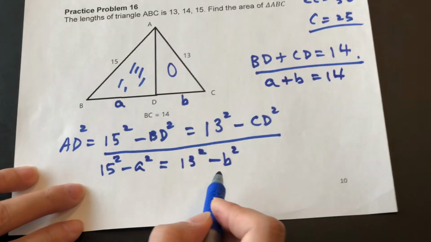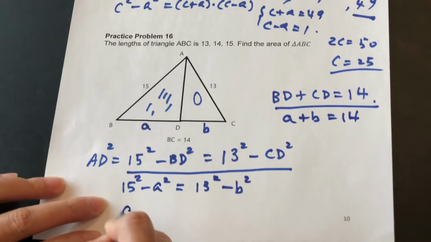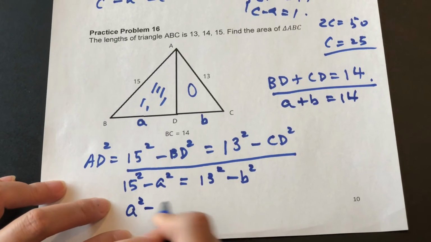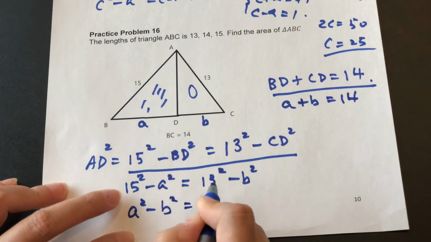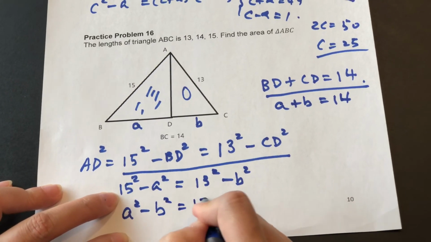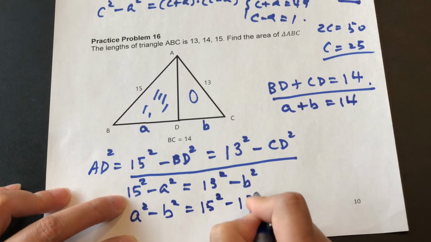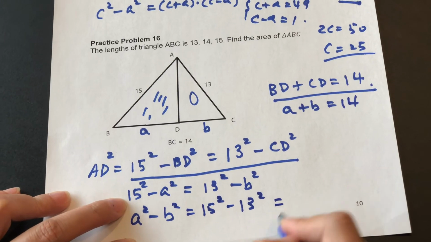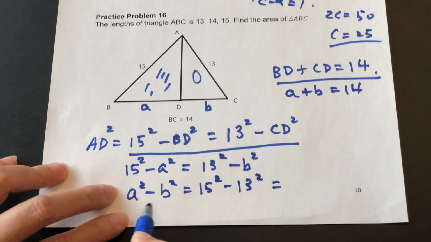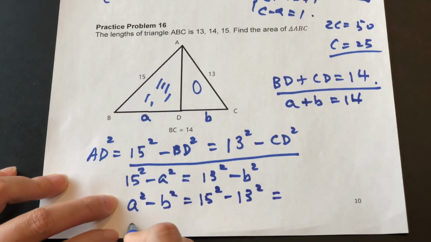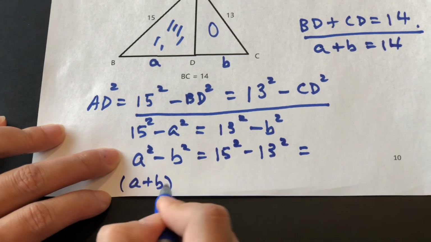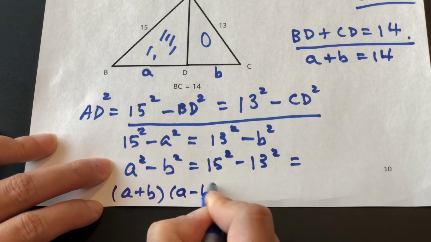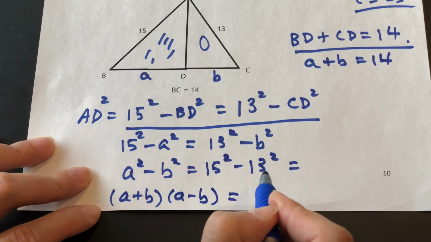For this equation, we can change that into A squared minus B squared equals, moving 13 squared to this side, 15 squared minus 13 squared. And the student can figure this one out. And again, A squared minus B squared is A plus B multiplied by A minus B equals this number.